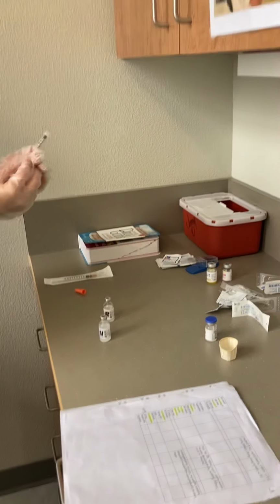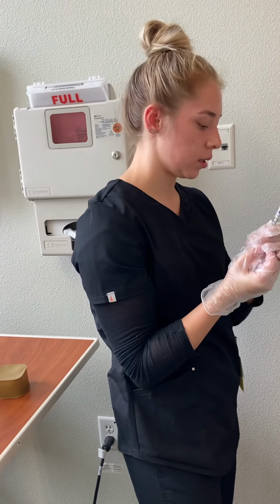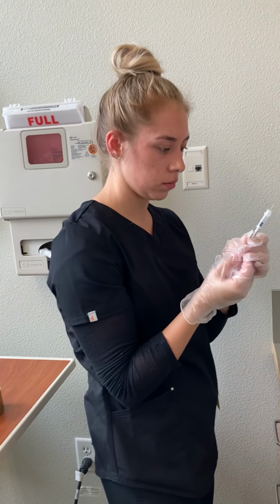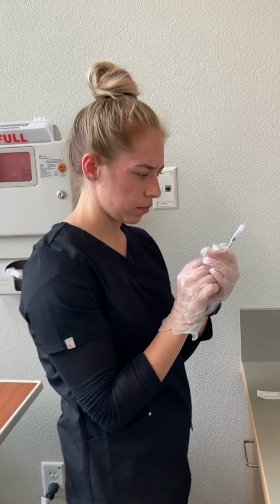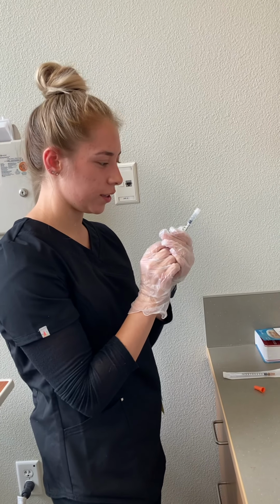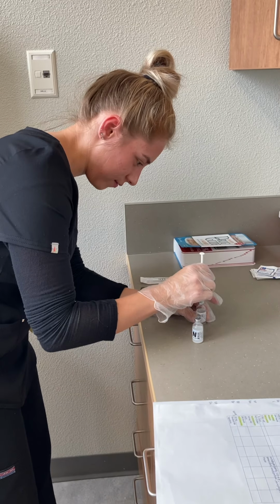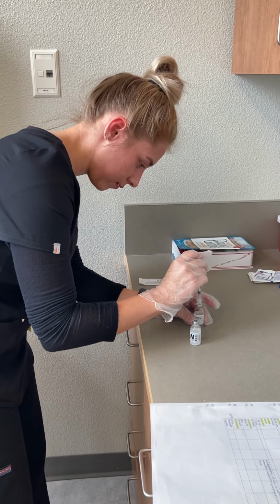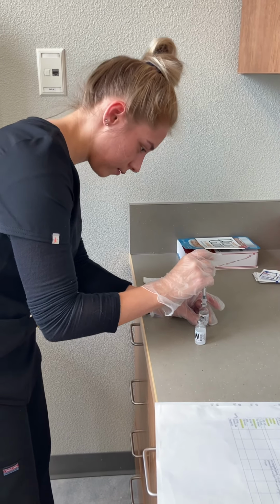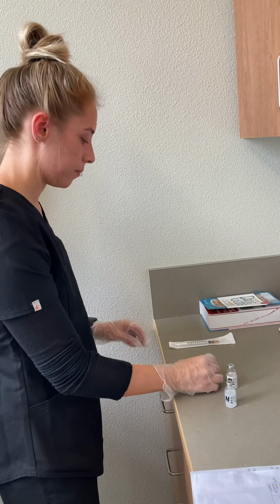Remove it. I'm going to put 30 units into my regular insulin. Going to recap.